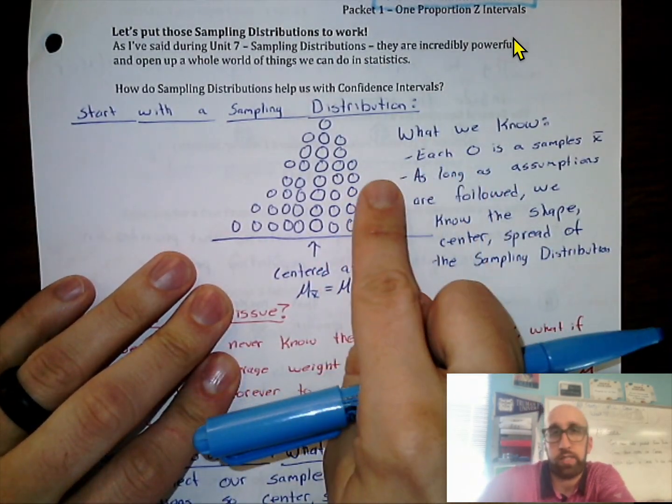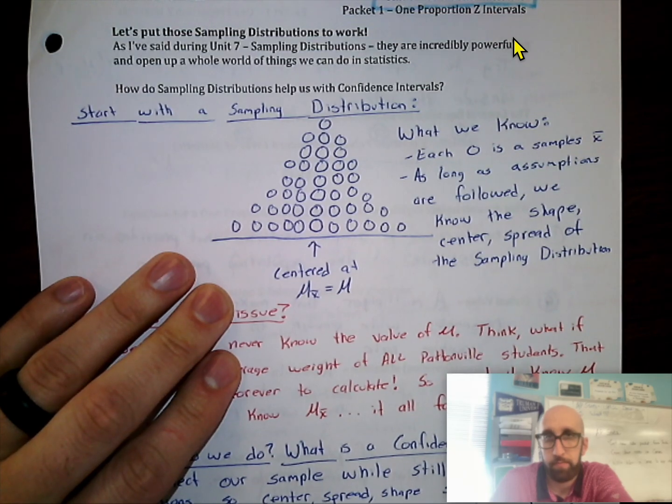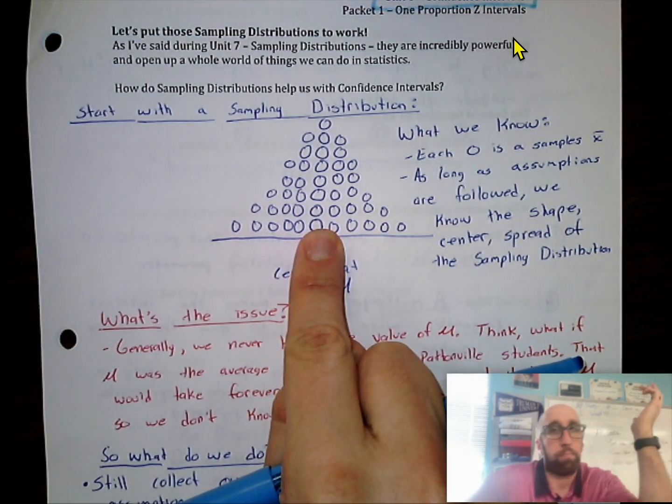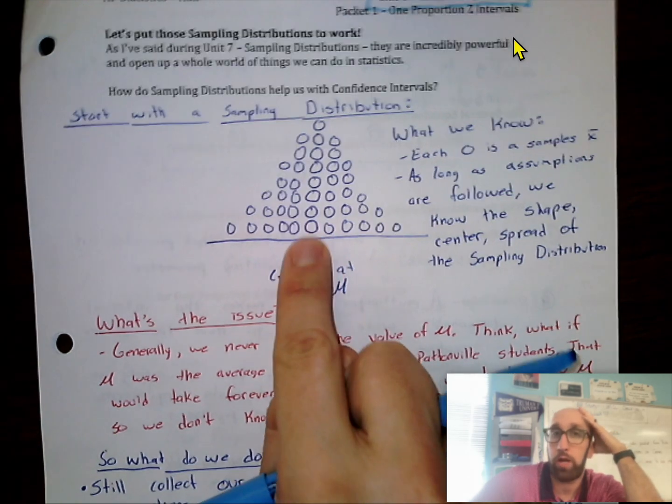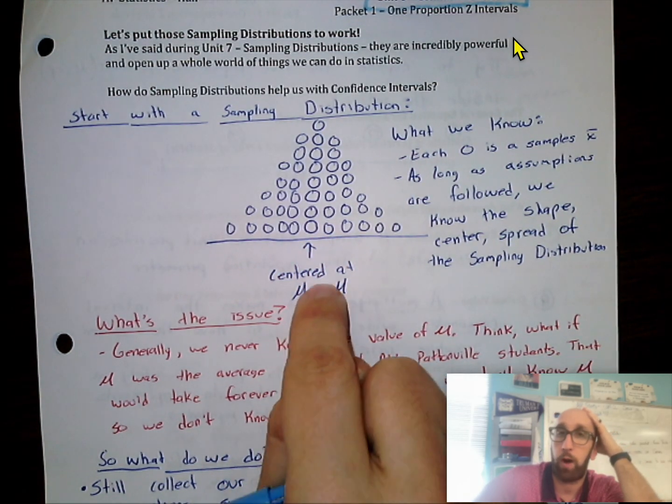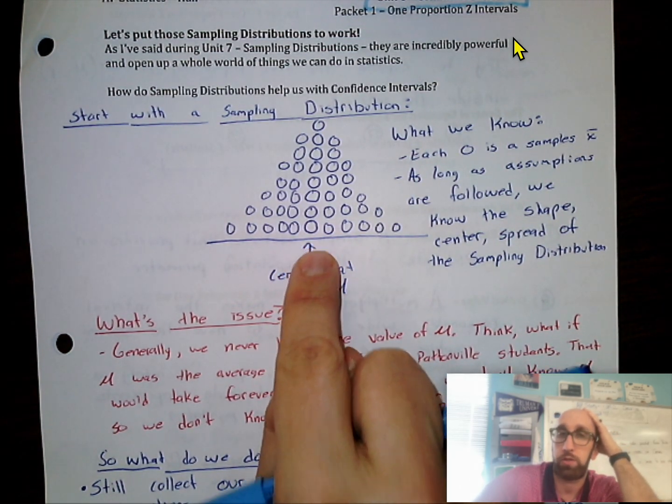We know if we follow our assumptions, we get this general shape, okay? You can even look at the poster in the classroom: we have a bunch of stickers centered real tight around my center. We're really close to my center.